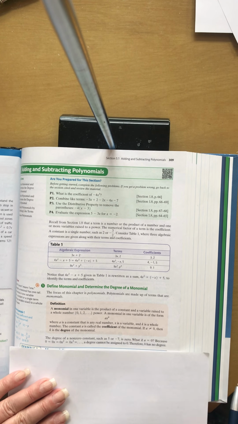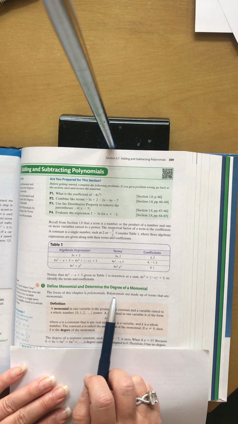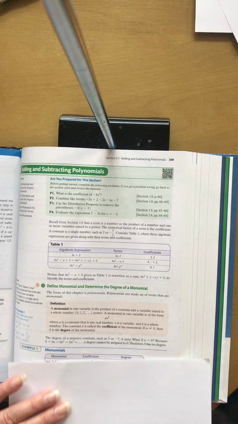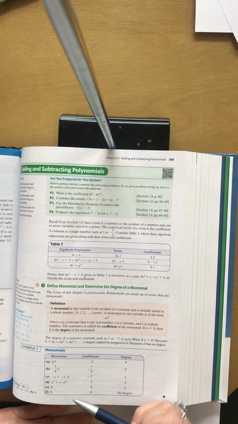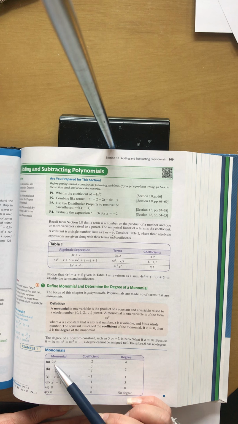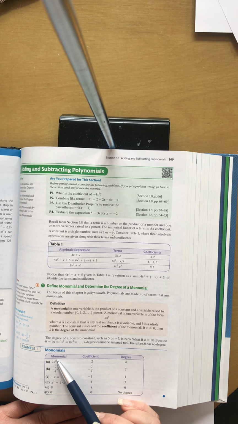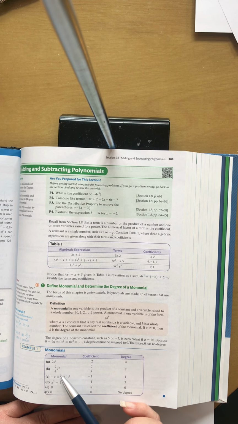Okay, so let's talk about a monomial. A monomial is a polynomial that has only one term. We could have monomials with just one variable, and on the next page I'm going to talk about multiple variables. There are three things we need to know. What does a monomial look like? These are all examples of monomials. There's one term, so you don't see plus something else or minus something else. These are each examples of a monomial.